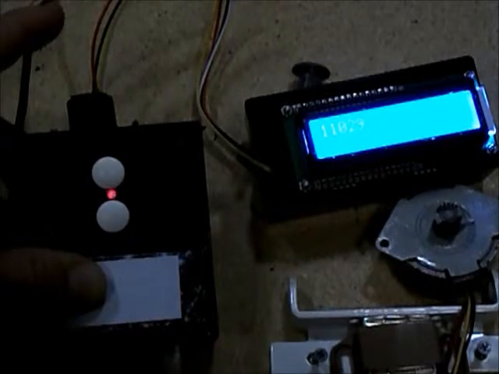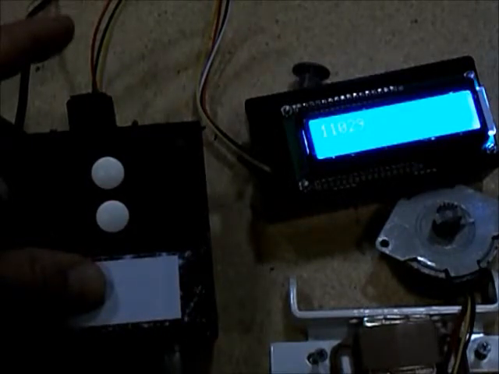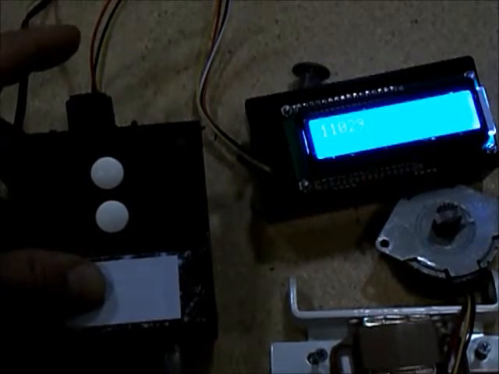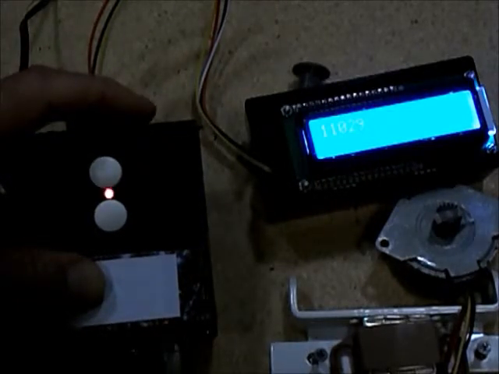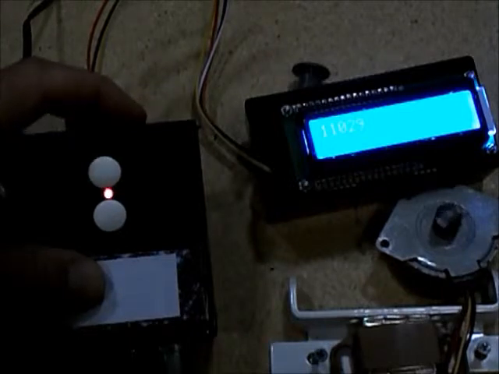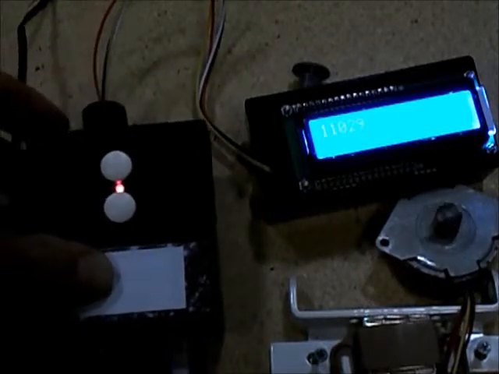It's 2 pulses at 1 second, 2 pulses at a half a second. That indicates that the output drive is turned off. We'll turn the output drive back on again.